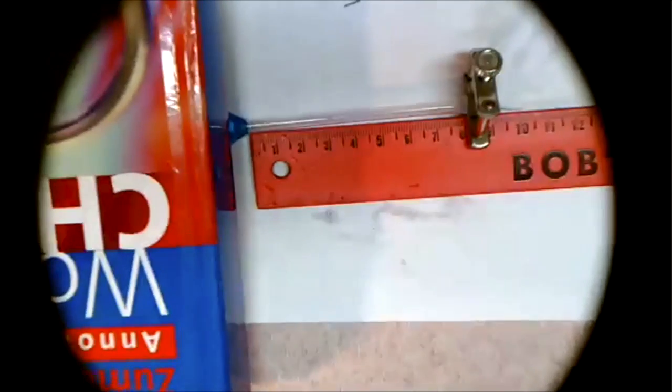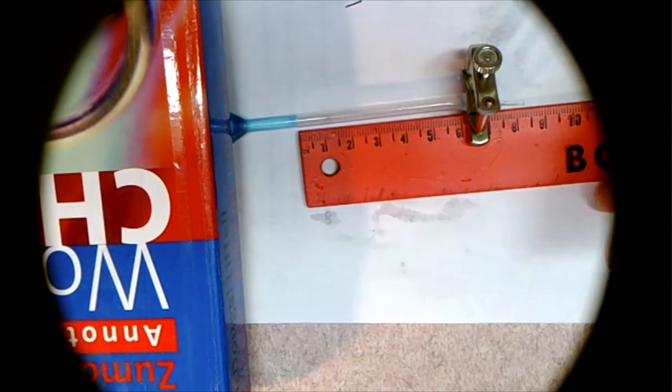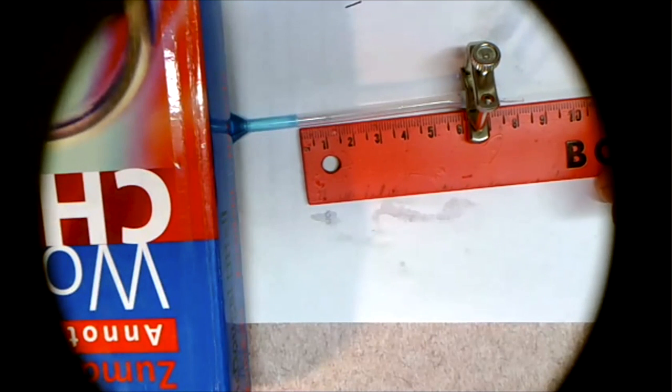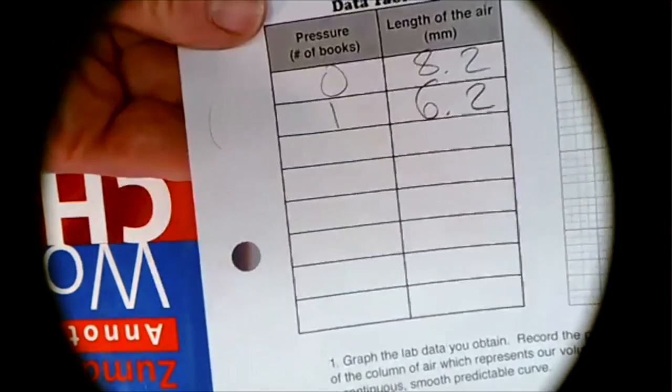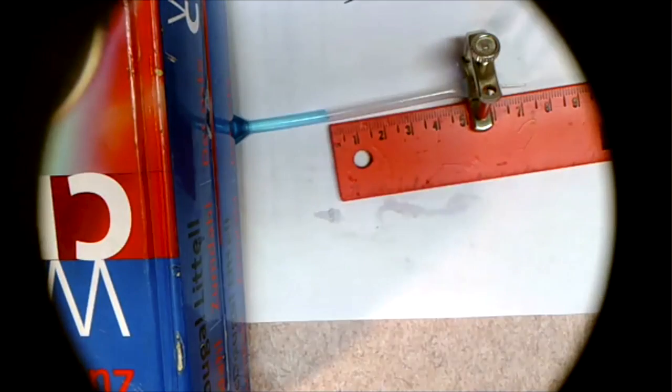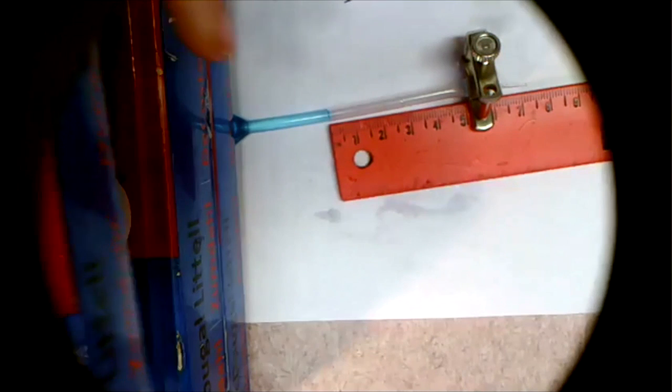So pressure, 1 book. So we're gonna put this on there. 6.2, we'll say. 6.2 and 1 book. Okay, book number 2. So now we're at 5.1 millimeters. Okay, book number 3.